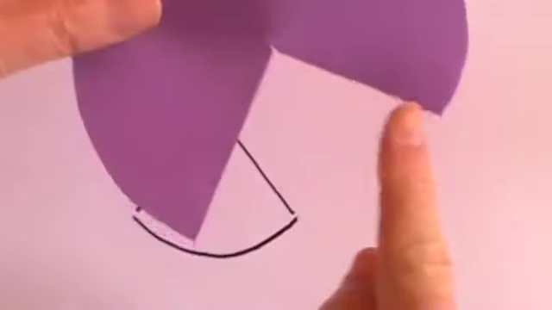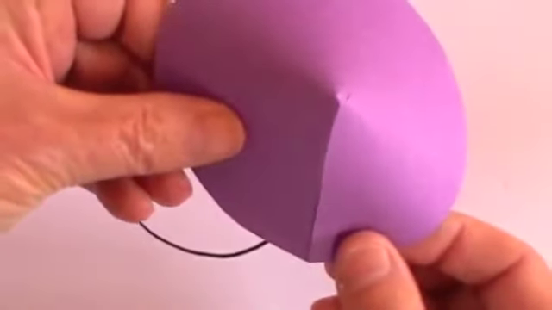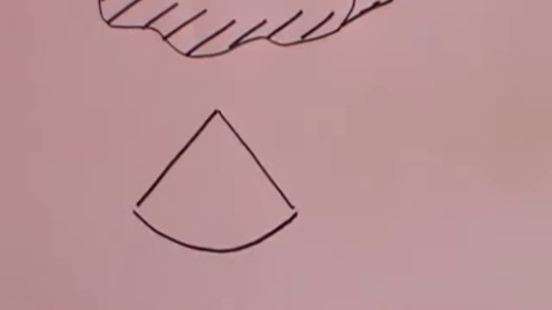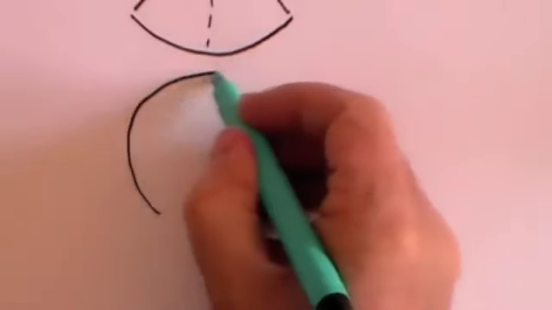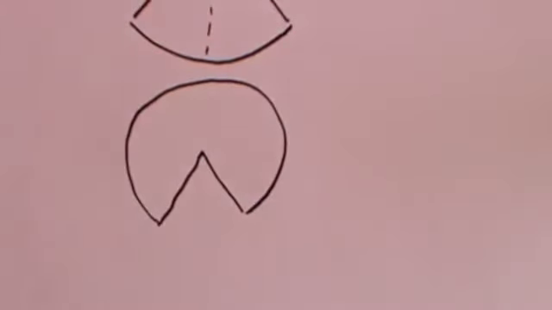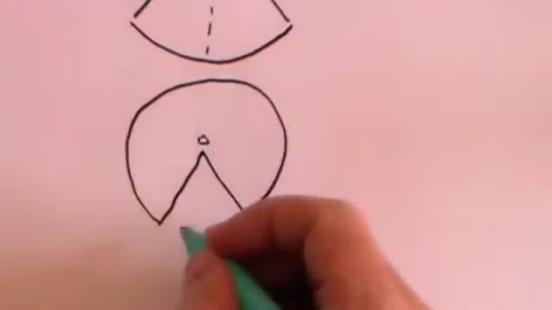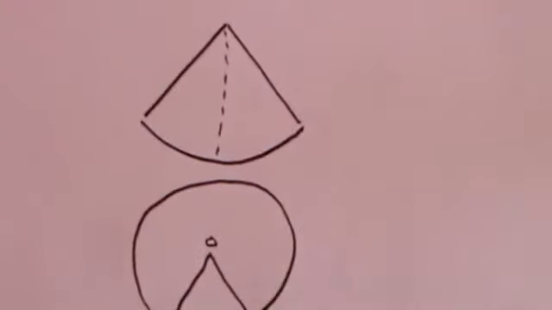So in a sense, this edge here and this edge here are the same line, the same point on the cone. So let's just draw what the cone looks like when you open it up. You cut down this point here and you open it up and you get a shape that looks like a circle but with a slice taken out of it. That's the cone. Just a quick reminder, there it is, the cone. And remember that the line OA and the line OB, when they are in a cone, are the same line.